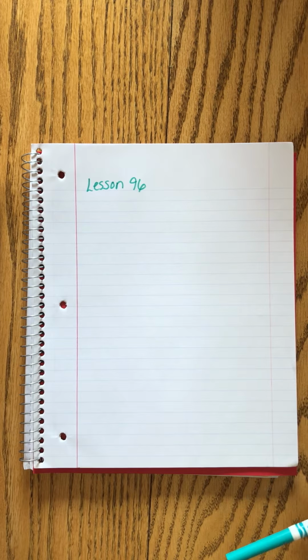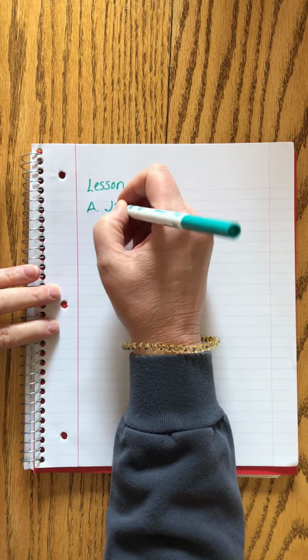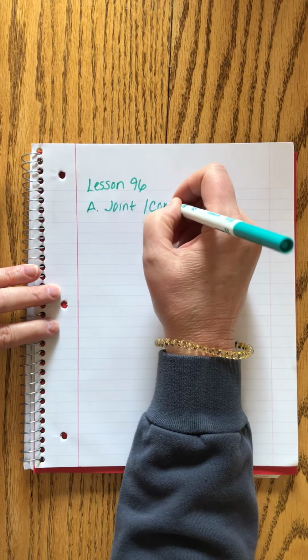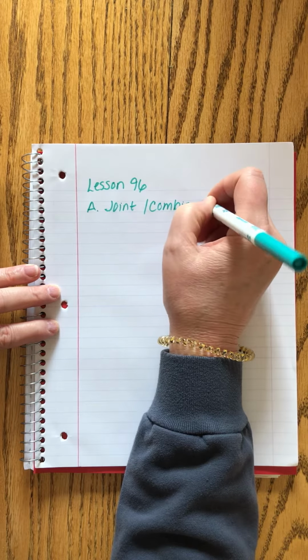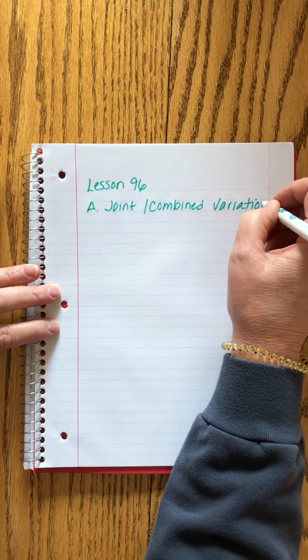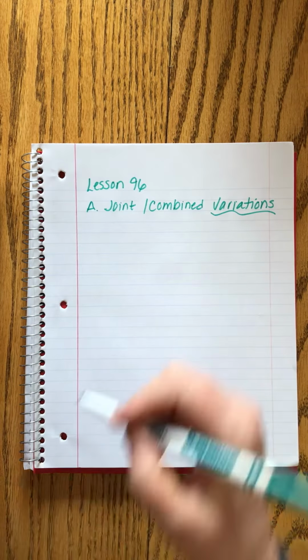Two topics in this lesson. Part A is about joint and combined variations. Before we dive into this, let's review what we've learned about variations so far.